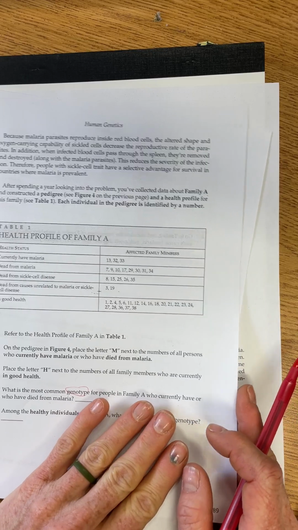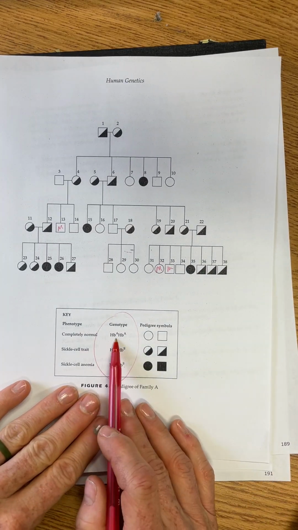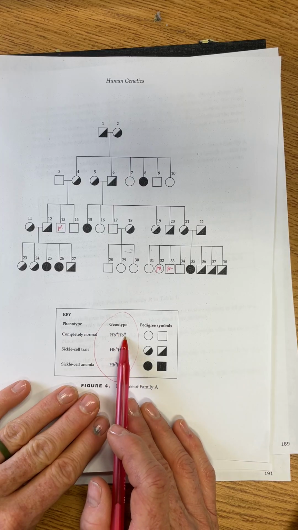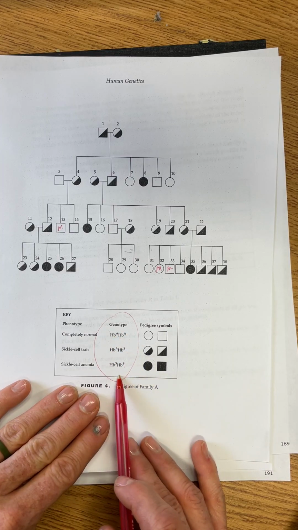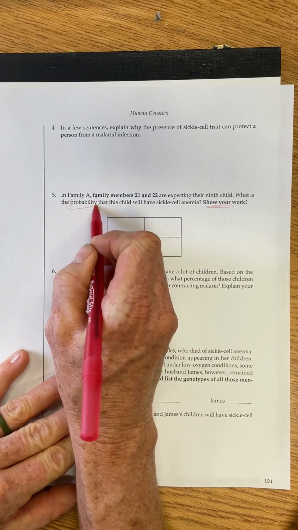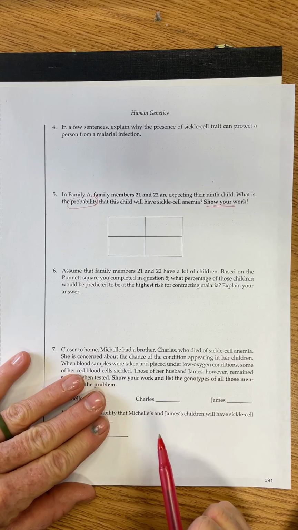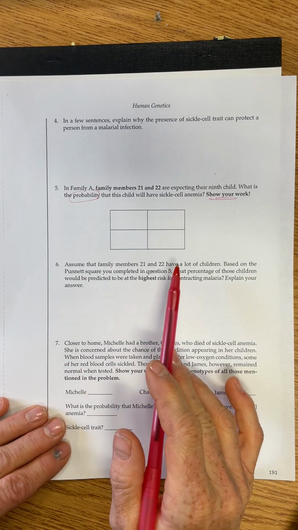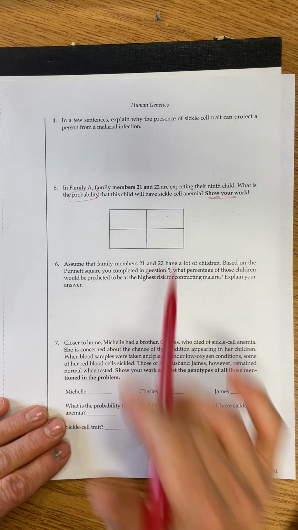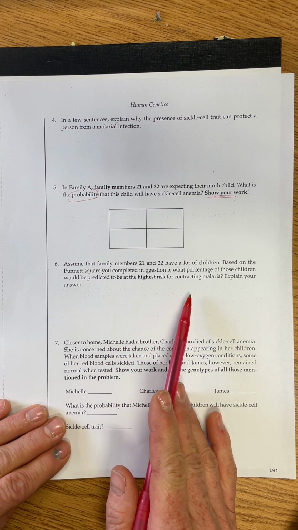The notation is shown here: HB superscript A, HB superscript A. So please take the time to use that correct notation. And then you're answering the question about the probability. If you only do half of that, you're only going to get half the points. I want you all to be successful, so please make sure you're paying attention to that.